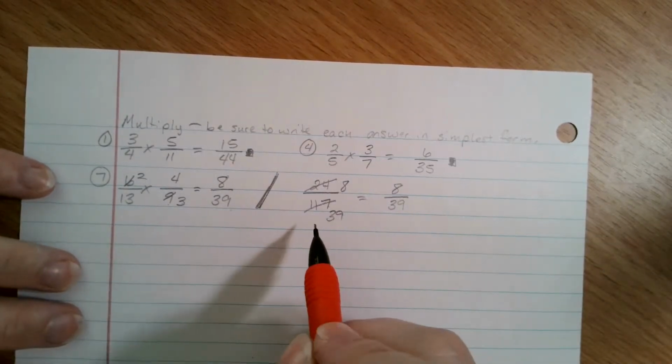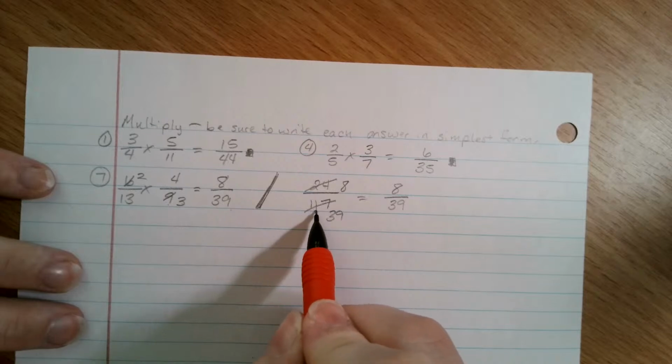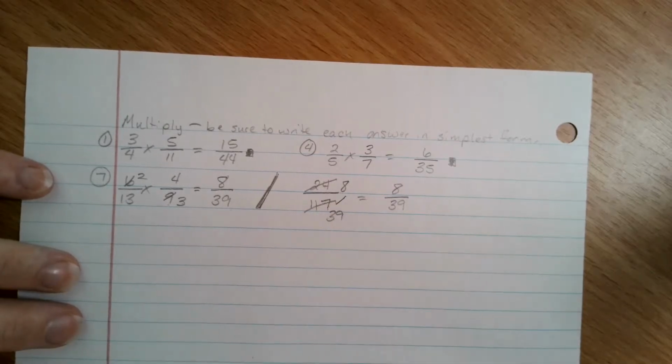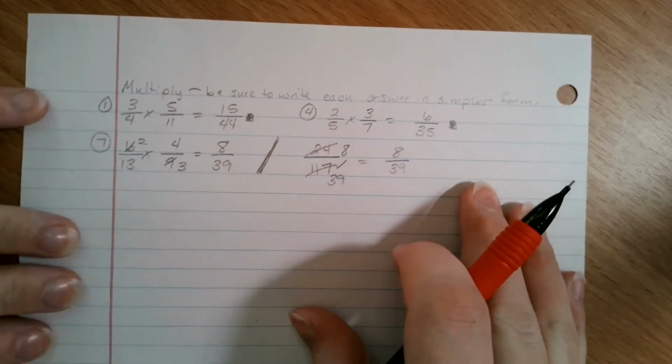Well, you can see that it's divisible by 3. If you add 1 plus 1 is 2. 2 plus 7 is 9. 9 is divisible by 3, so 117 is divisible by 3. If you'll remember from our previous episode.